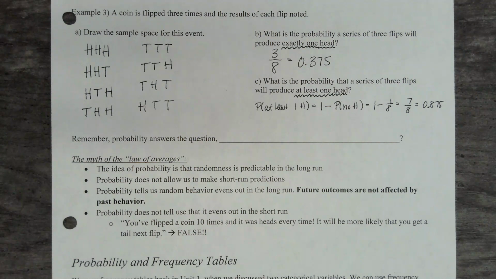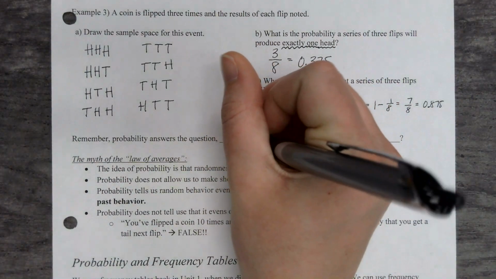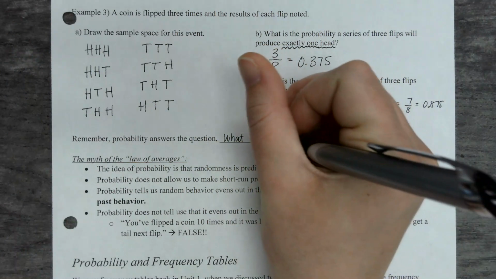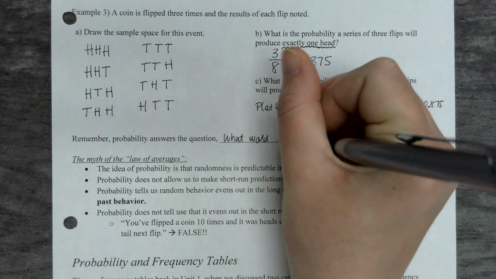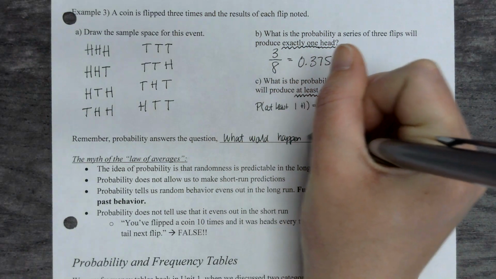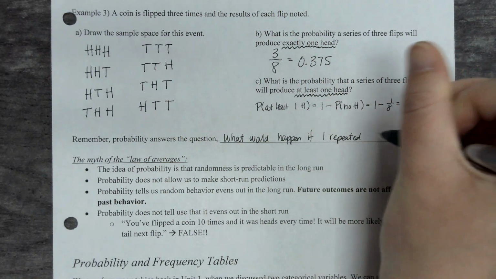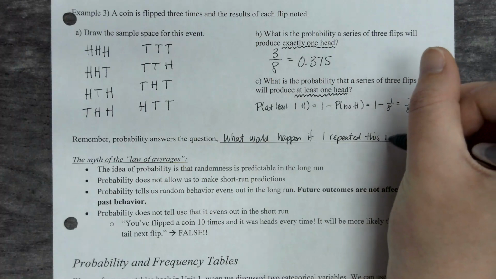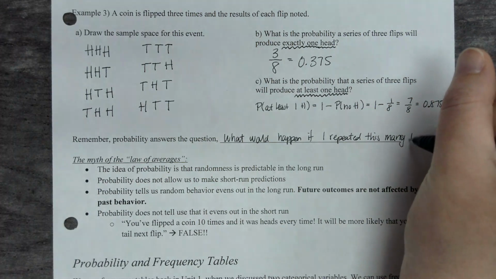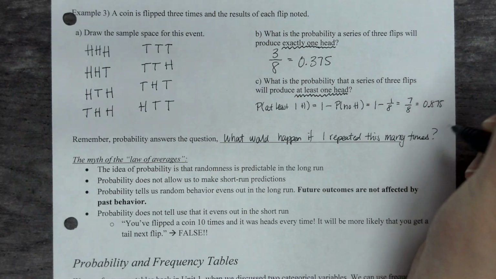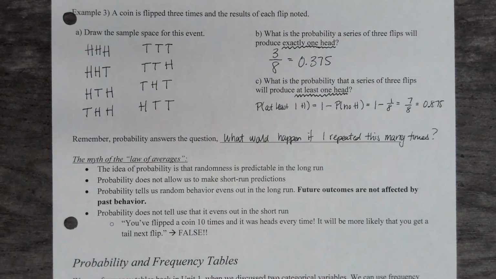But remember, probability always answers the question, what would happen if I repeated this many, many times? So we're looking for a long-term pattern.